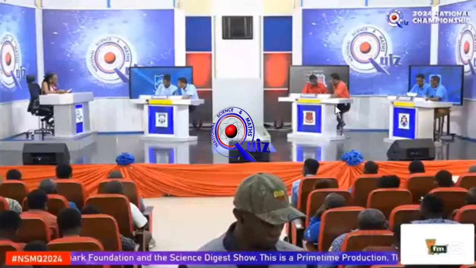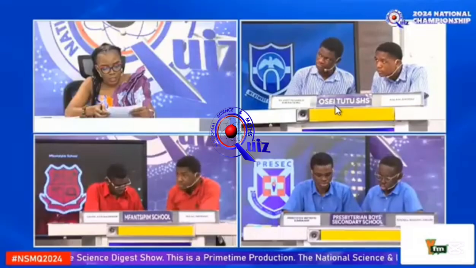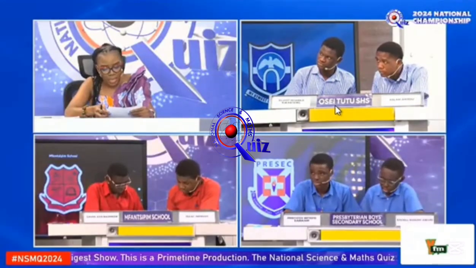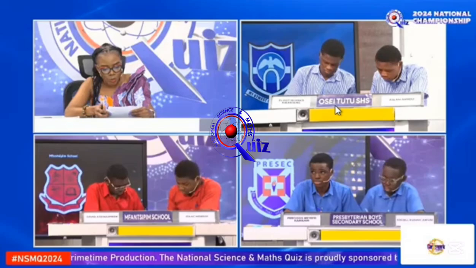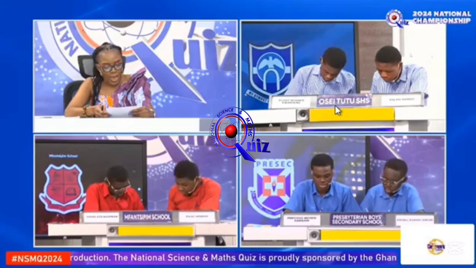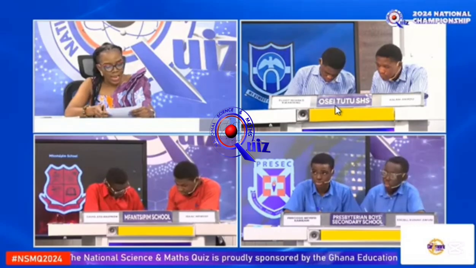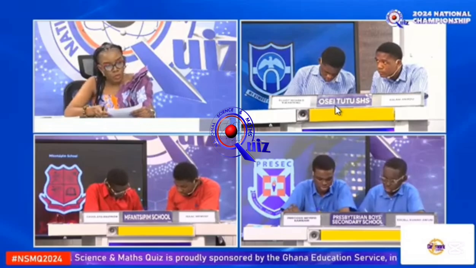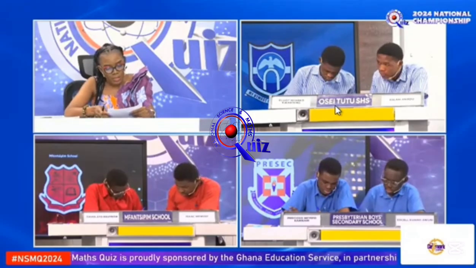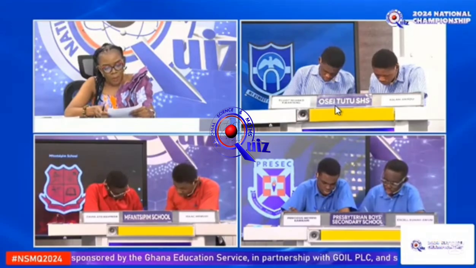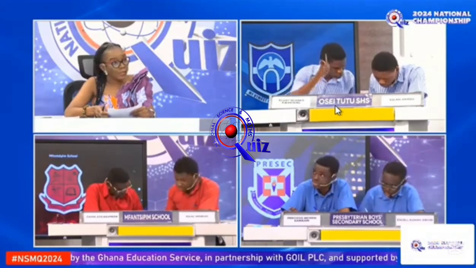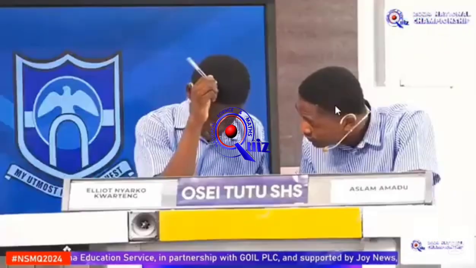What is the equilibrium constant and its units for a reaction in which the concentration of A is equal to the concentration of B, and this is equal to 0.200 mole per decimeter cubed, and has a rate of 2.00 times 10 raised to the power -4 mole per decimeter cubed second? Yes, Elliot.